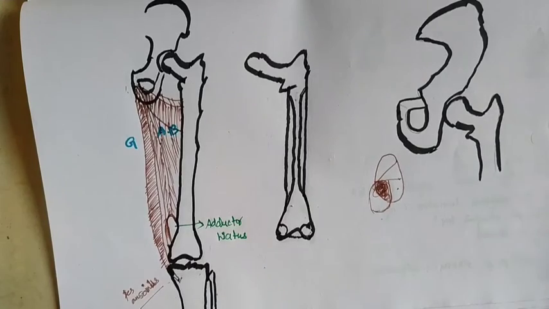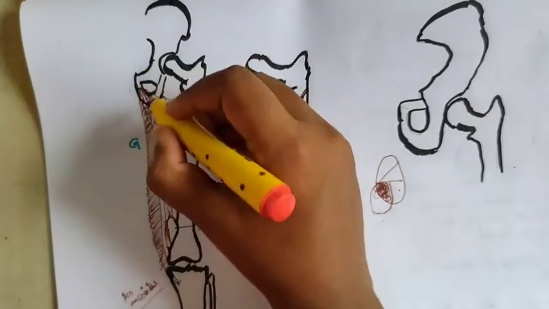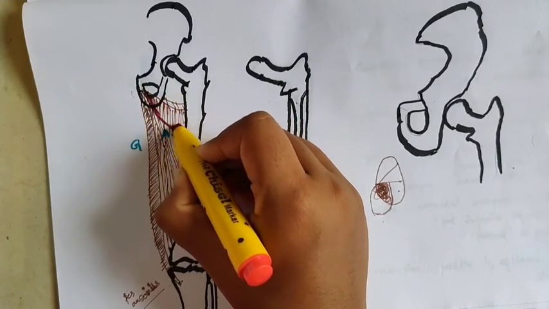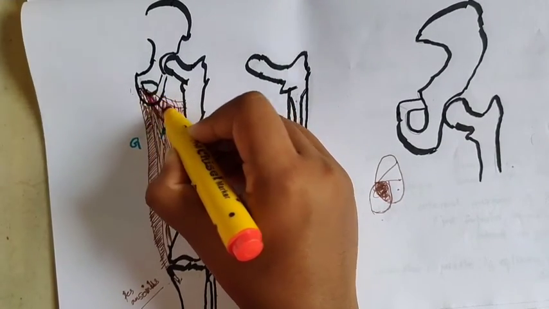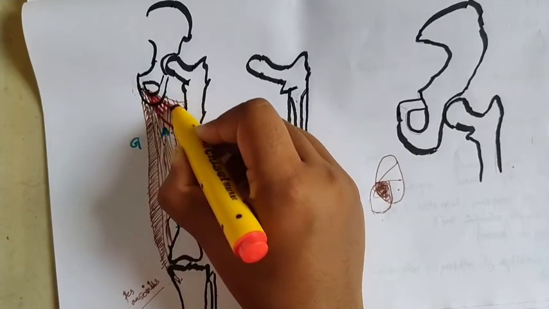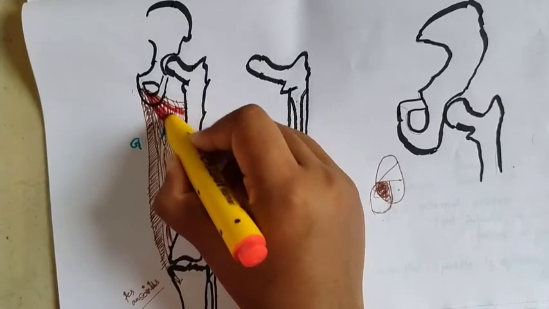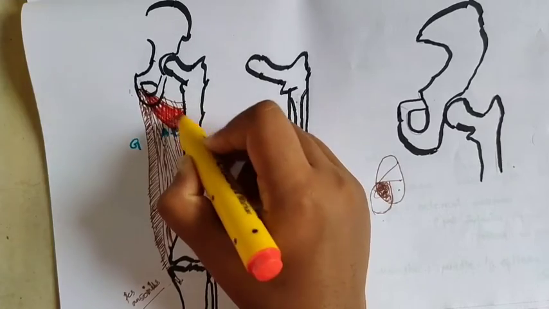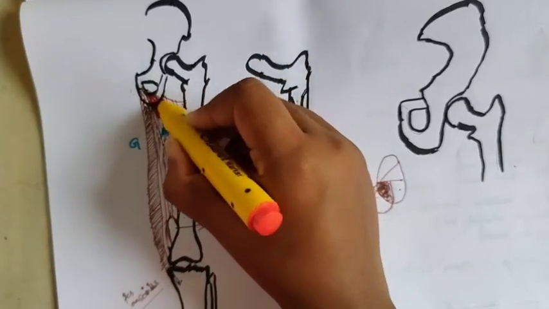Okay, this is adductor brevis. This is the middle layer.